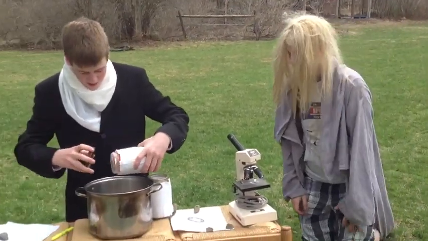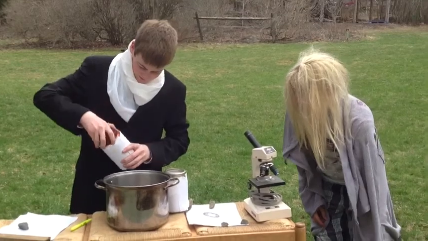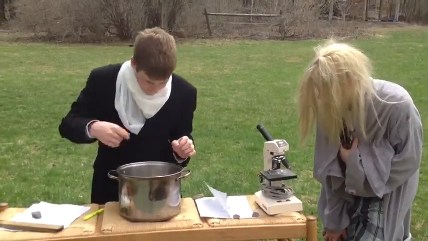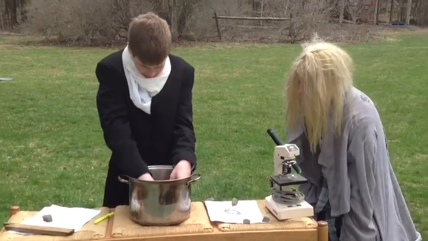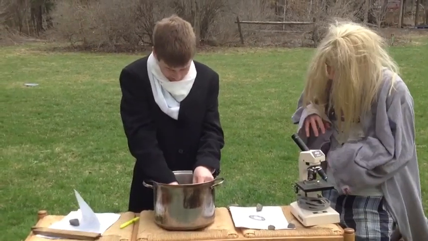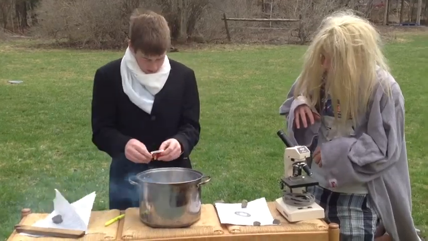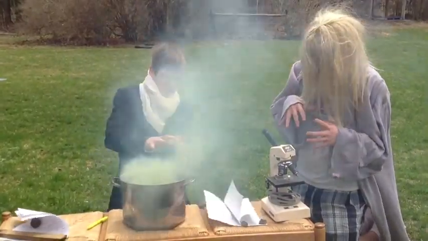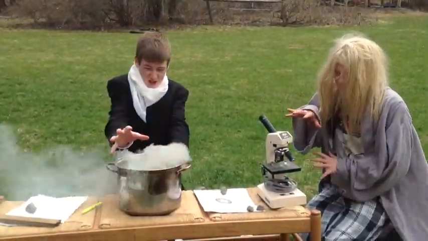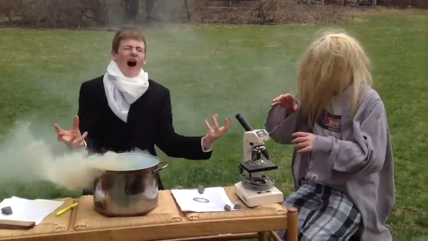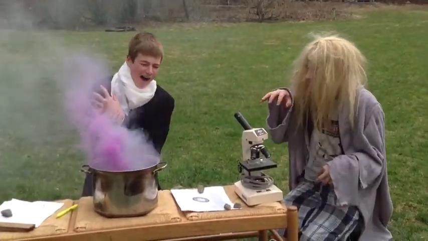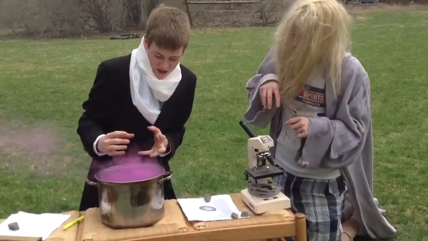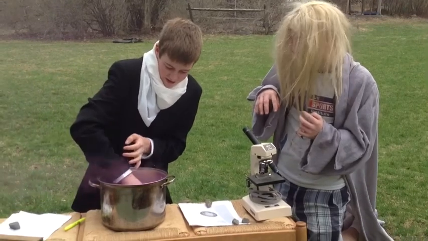Let's put some of this crocite in here. And now some hydrochloric acid. Mix it all together. What's gonna happen now? Whoa! Some kind of chemical reaction is happening. It seems they've merged together. There's a new element.